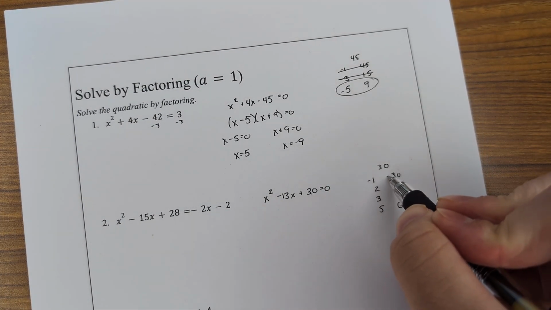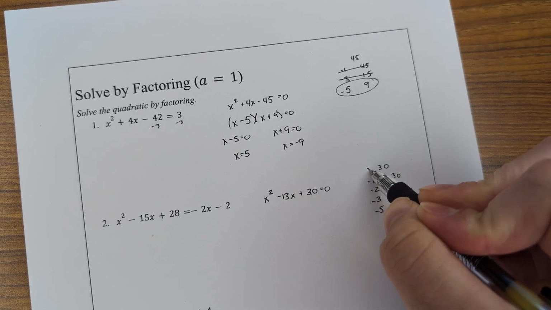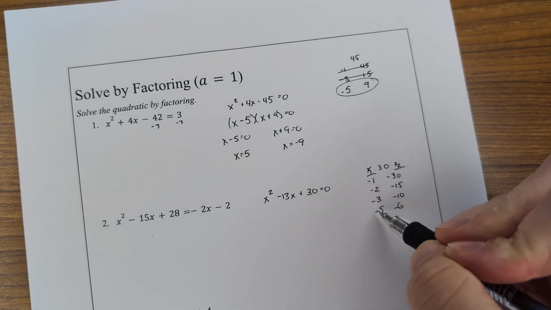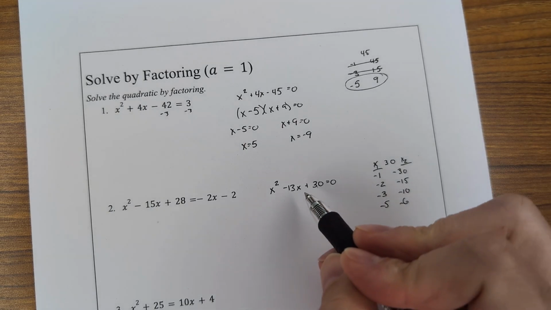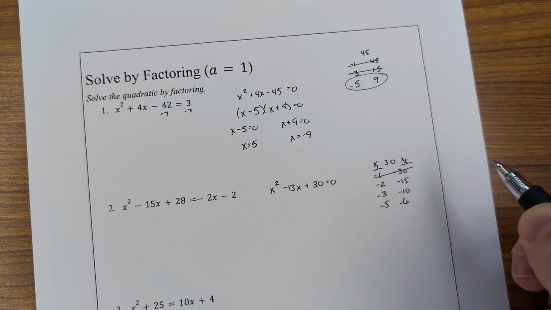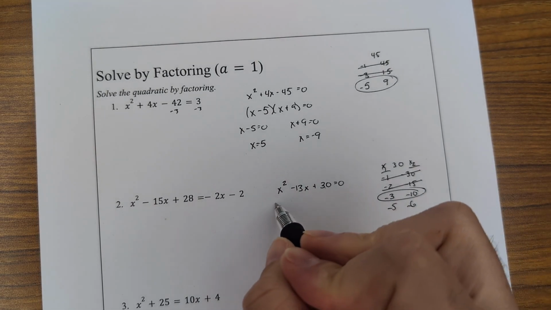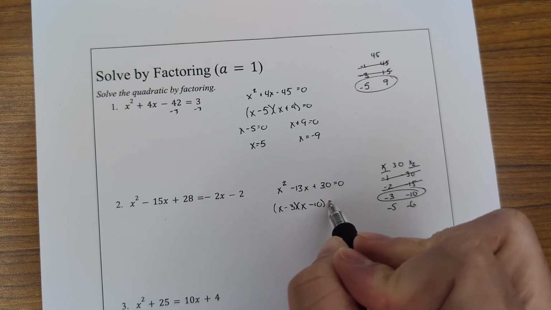So negative 1, negative 30, negative 2, negative 15. Remember, this left-hand column is always x1. This right-hand column is always x2, the smaller of the pair. That's why you should be consistent in your ordering. So I need to add up to negative 13. Well, that's negative 3 and negative 10. There's negative 13. So x minus 3 and x minus 10.